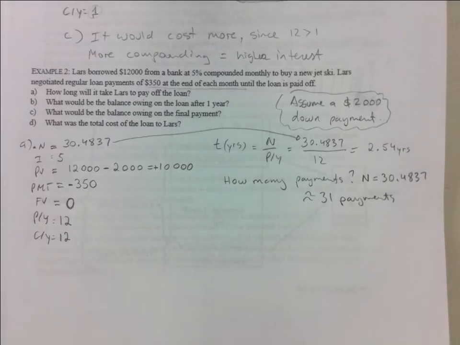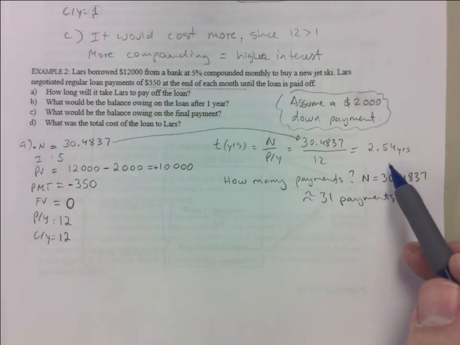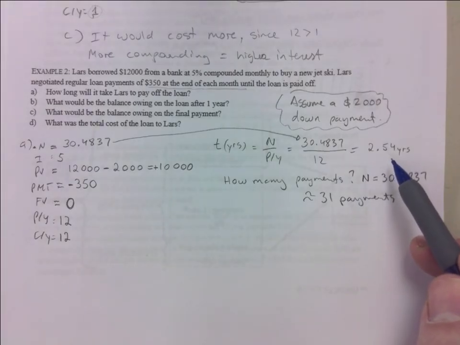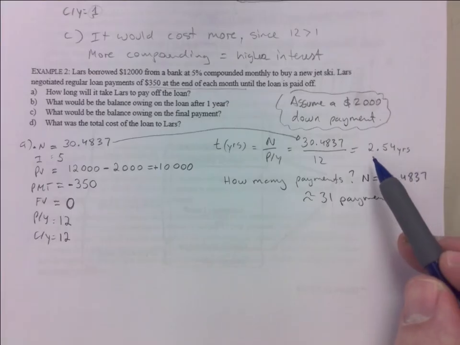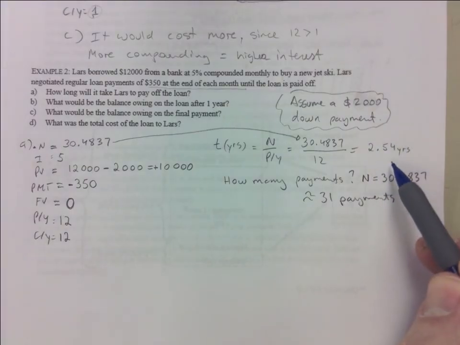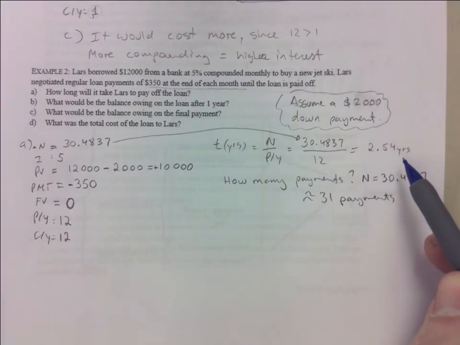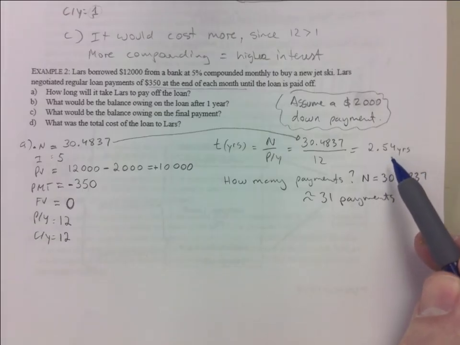This happened, was it this last exam or one couple years back? What if it asked you for the age of the person? Let's say you were 20 when you started the loan. How old will Lars be when he's done paying off the loan? 22 or 23? Technically would say 22. Because you're not quite turning 23, right?